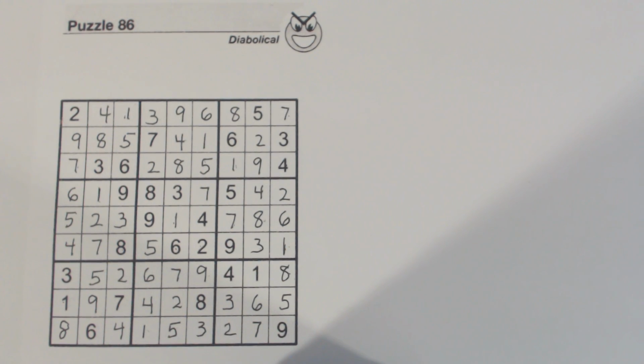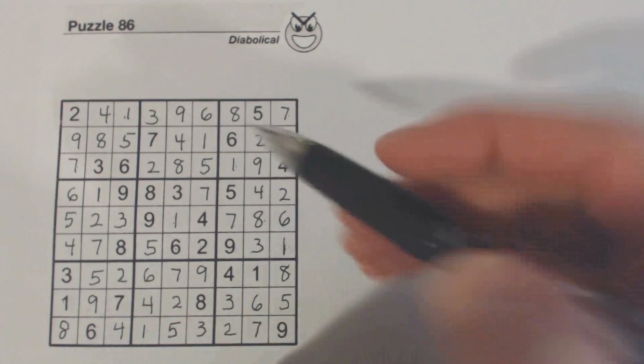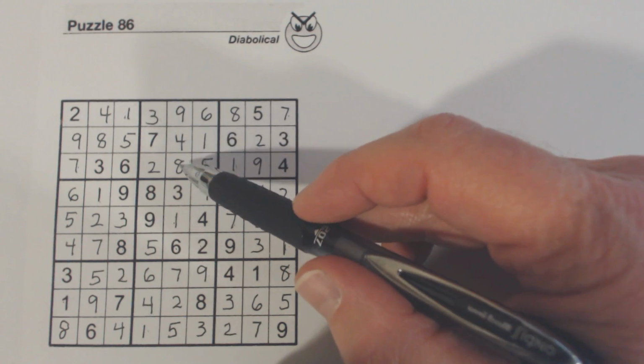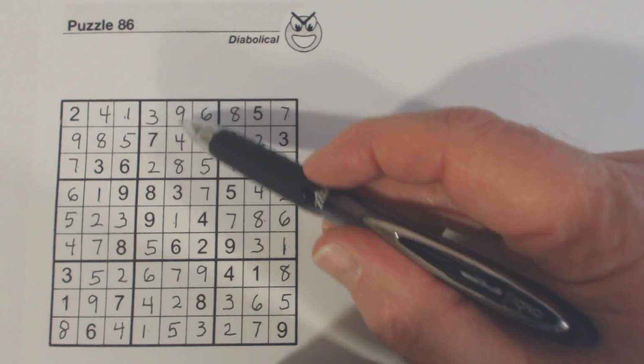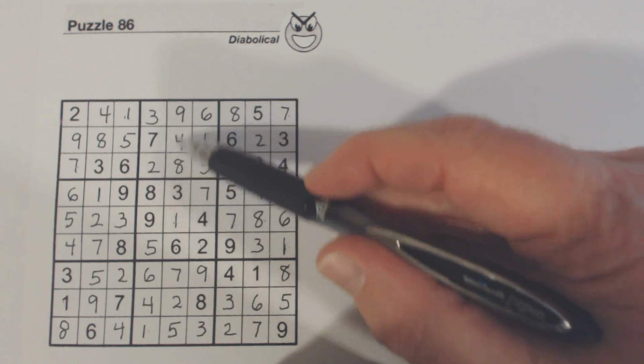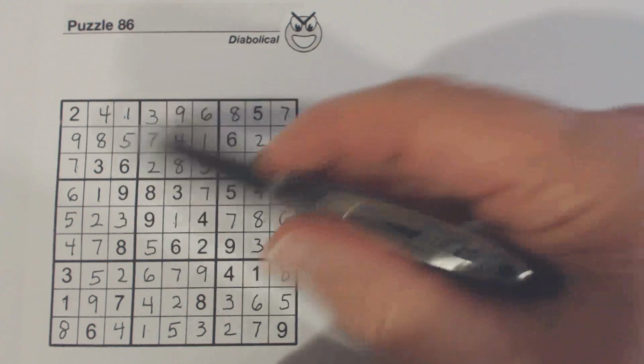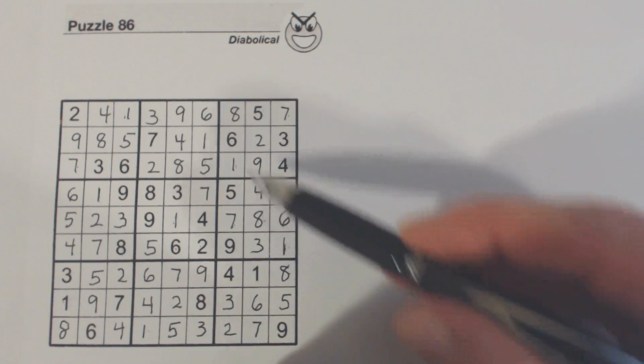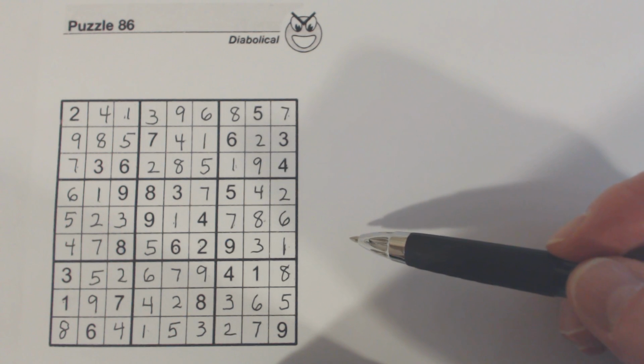Well, we were able to solve that diabolical puzzle. We had to get kind of creative right at the very beginning. We ran out of easy options pretty quickly until we found this 9, and from there that was kind of the breakthrough we needed. With that 9 there, we were able to find these numbers, the 4, 8, and 2, and that helped us start finding other numbers and helped us complete the puzzle.